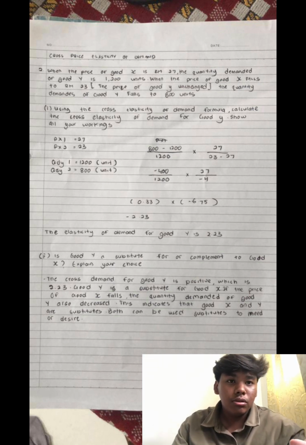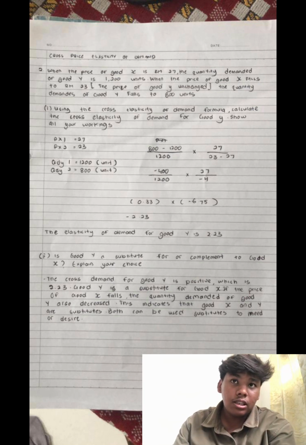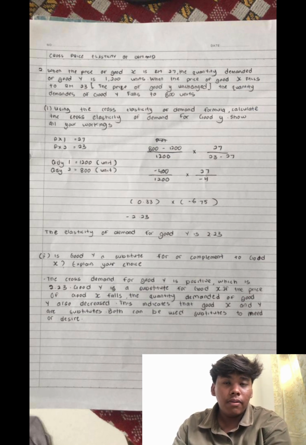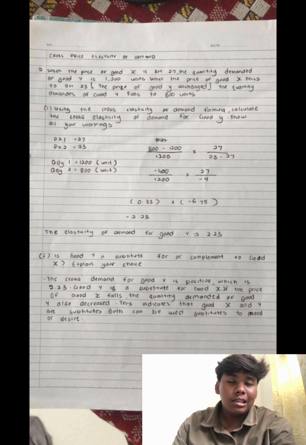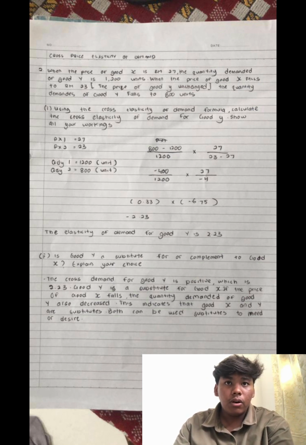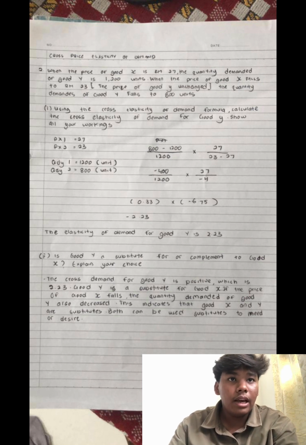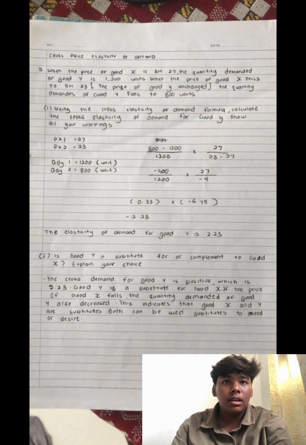Move on to the next question. The question is: is good Y a substitute or a complement to good X? Explain your choice. The cross elasticity of demand for good Y is positive, which is 2.23. Good Y is a substitute for good X. If the price of good X falls, the quantity demanded of good Y also decreases. This indicates that good X and Y are substitutes.